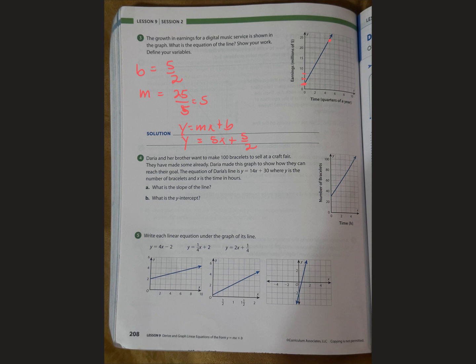On this one, number 4, you're just going to look at the equation. This is the equation of Daria's line. And it's asking for the slope of the line, which we know is the number that is attached to the x value. So m is equal to 14. Your y-intercept is b, and that's equal to 30.